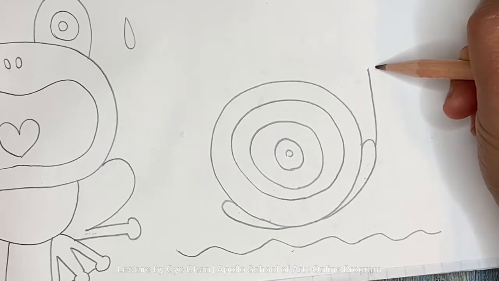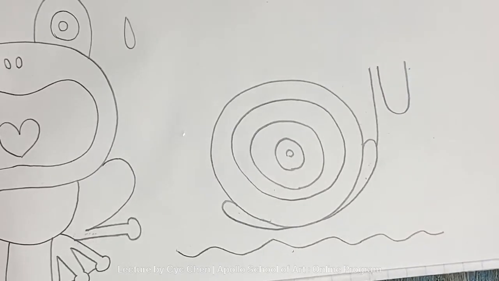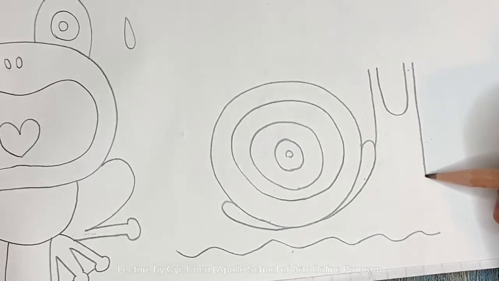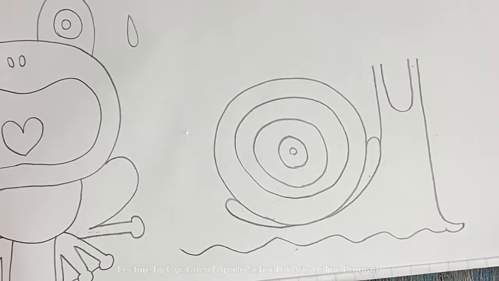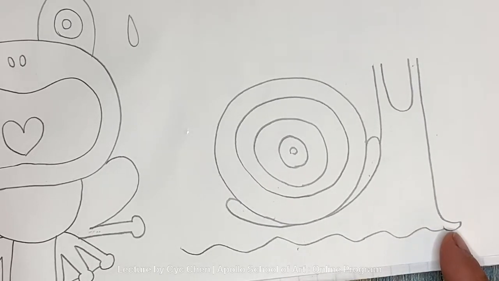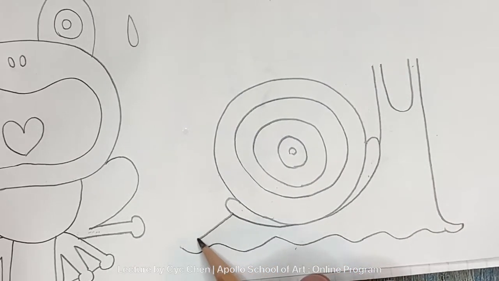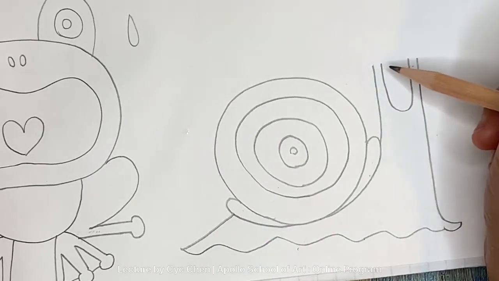Next to it, I'm gonna write letter U. Okay, and going down and close it. Okay, the back, from the back door, a curved line to touch the tail. Okay, and we haven't finished yet.